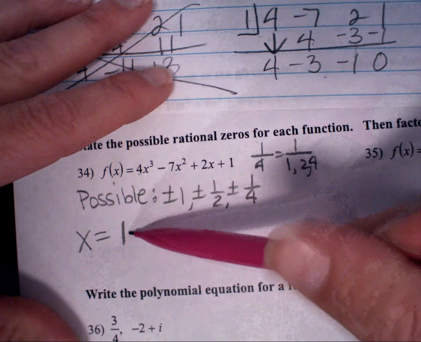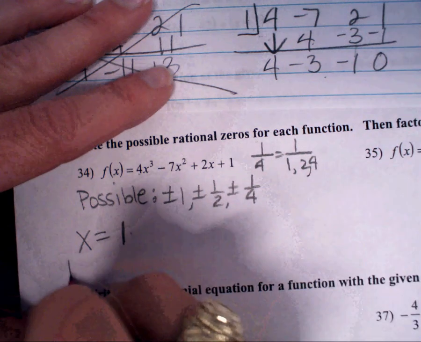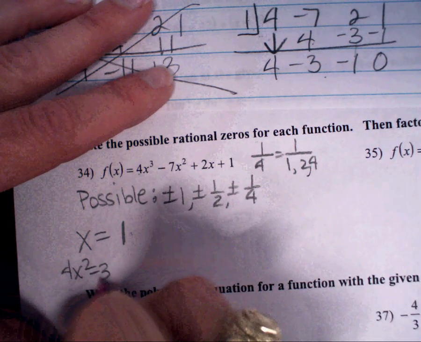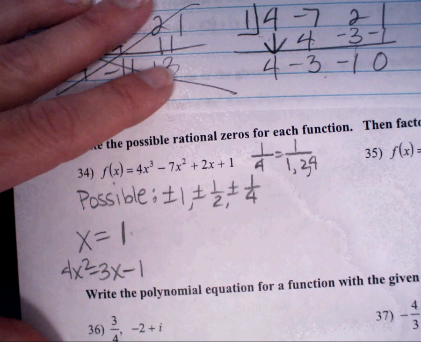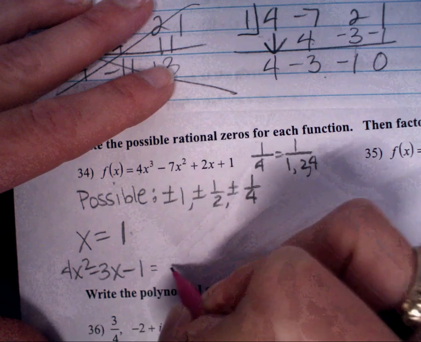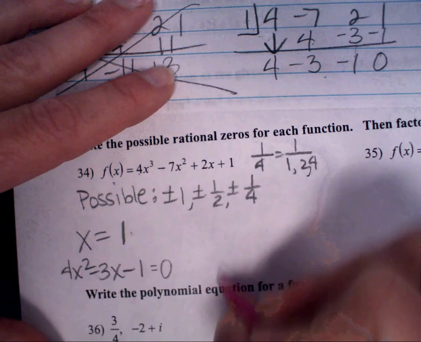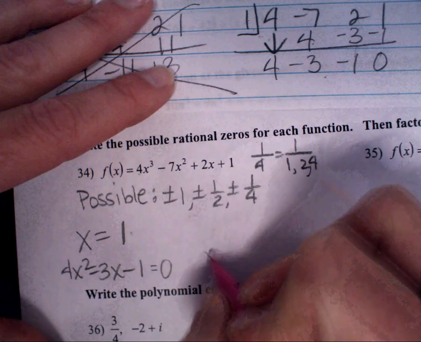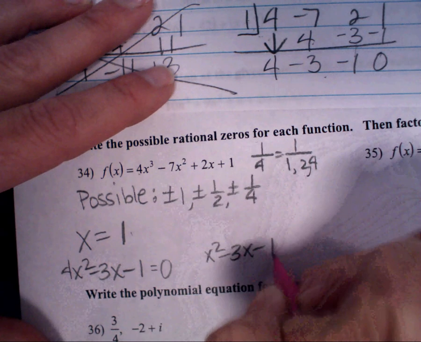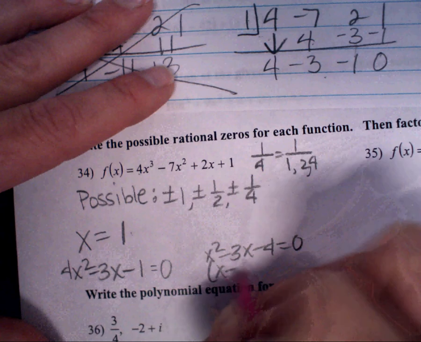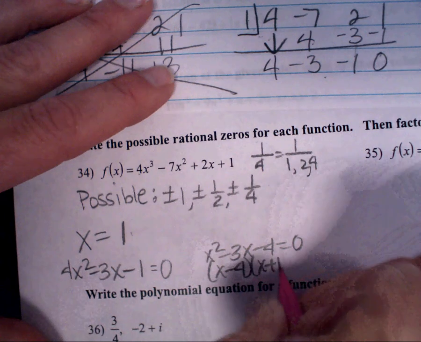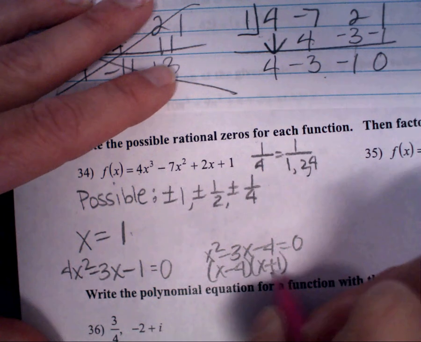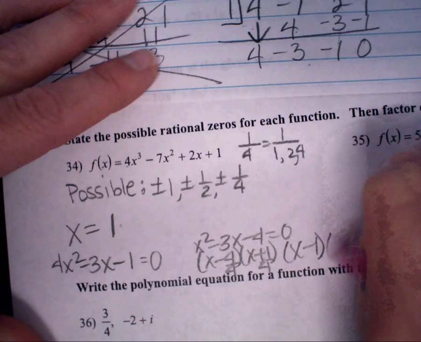So to find the rest of it, I'm left with a quadratic, which you always want to be left with a quadratic. So I'm going to do factoring. On this one, I'm going to slide and divide. And don't forget to go back and divide. So when I do that, I end up with x minus 1 and x plus 1/4.